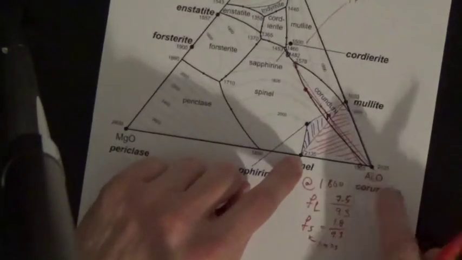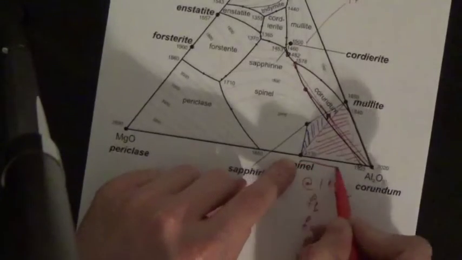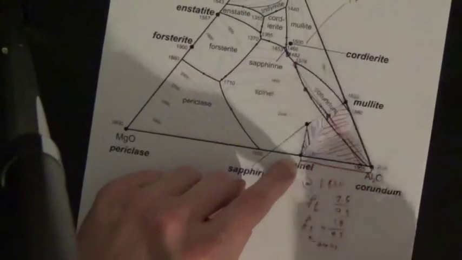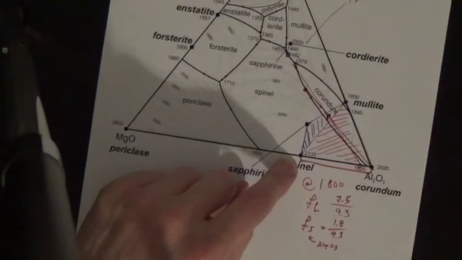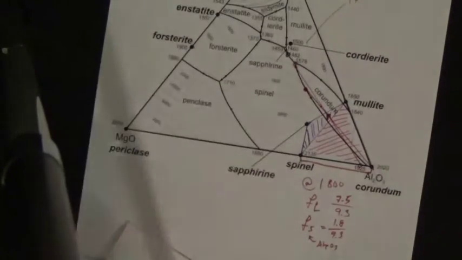So we use this region to denote our fraction of solid and liquid.